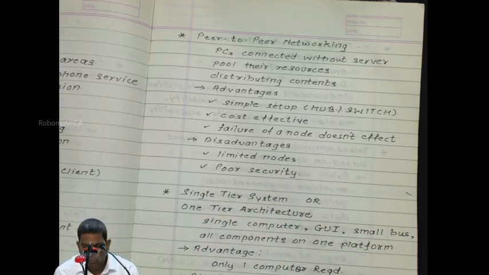Now, what are the advantages? The advantage is a simple setup. Why simple setup? Because here there is no server. Server configuration is a complicated one. Because here there is no server, there is a simple setup. I'll also draw a diagram for peer-to-peer network. I'll give a diagram also for this. So with the help of just a switch or a hub, either hub or switch, you will be able to create a peer-to-peer network.